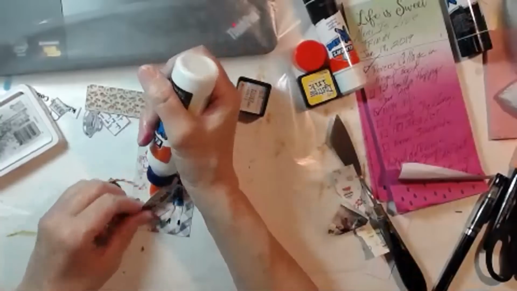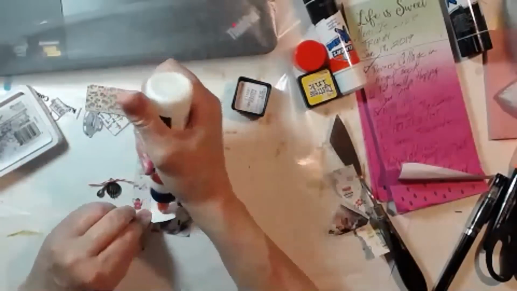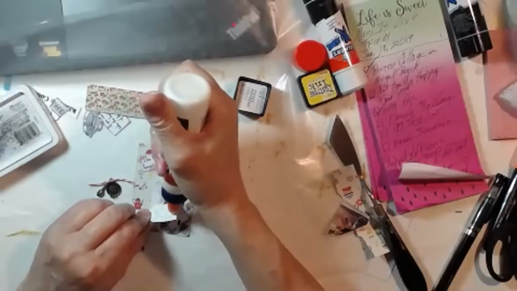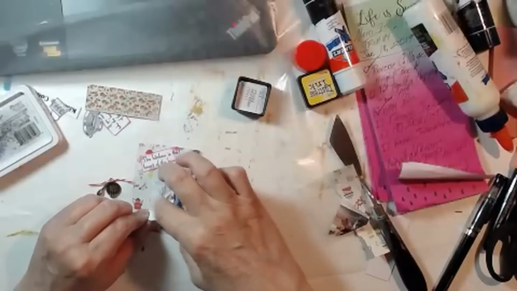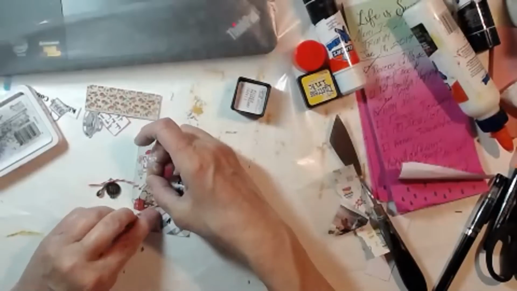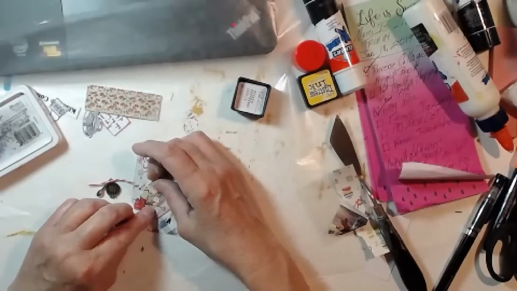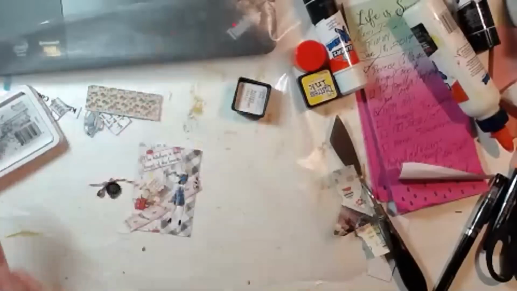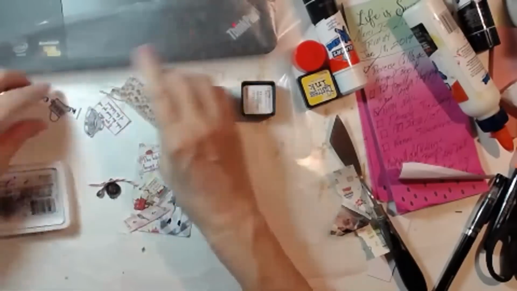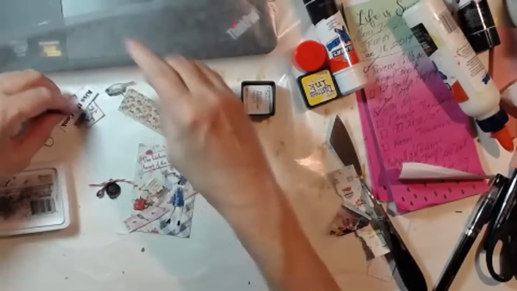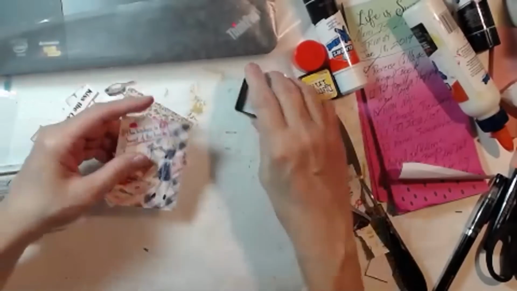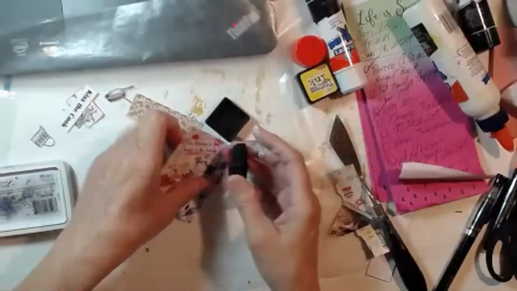I'm just about done with this ATC, and then we'll go ahead with our doodle challenge. Just gonna tack this on right in there. I'm gonna save these for something else because I don't want to get too much on there. And let's go ahead and edge it.